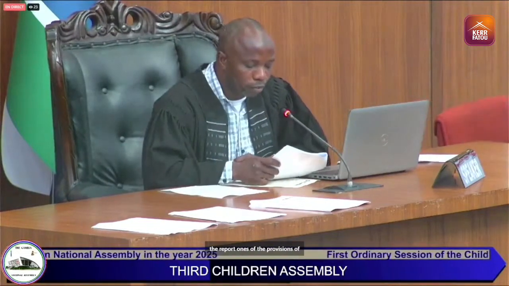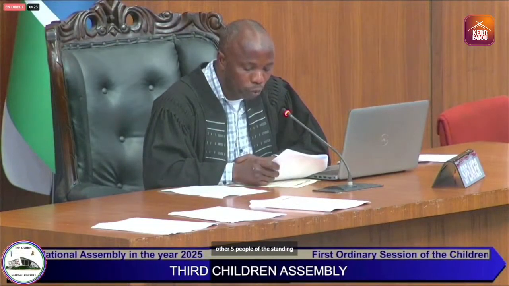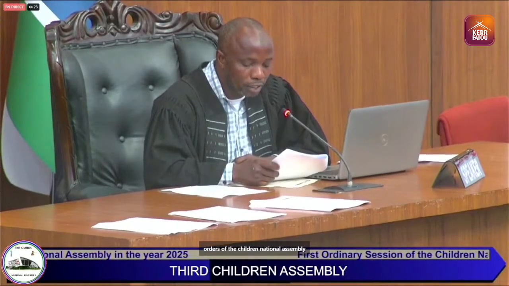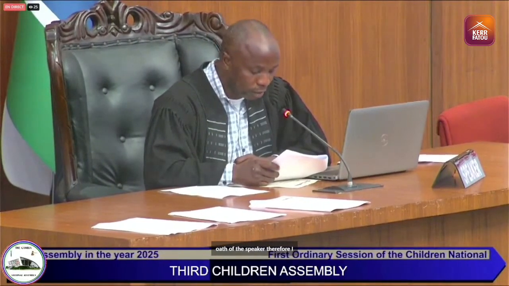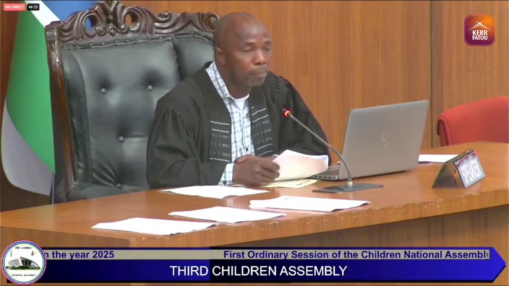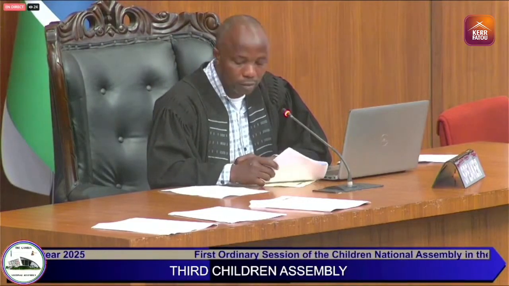Accordingly, in pursuance of the provisions of Order 5.2 of the Standing Orders of the Children's National Assembly, I shall administer the prescribed oath of the Speaker. Therefore, I ask the clerk that we proceed with the administration of oath for the Honorable Speaker as per the order paper.